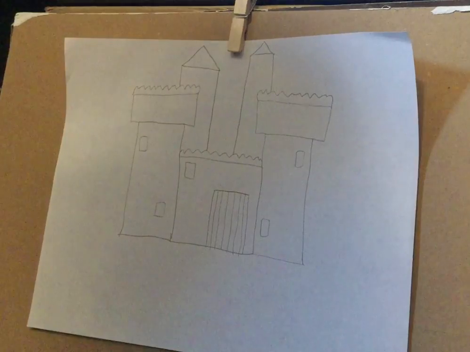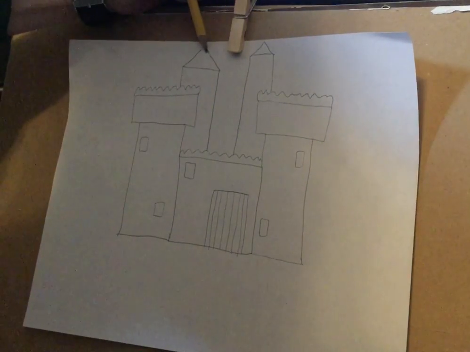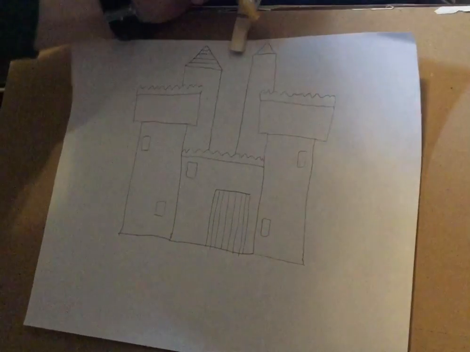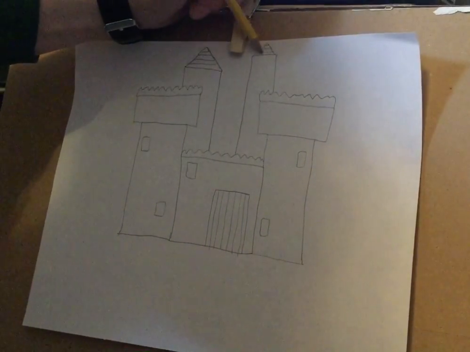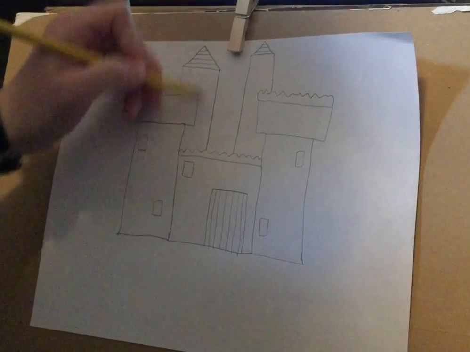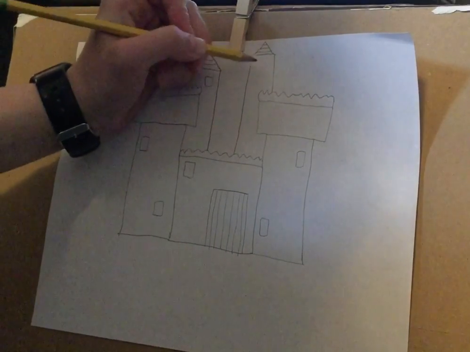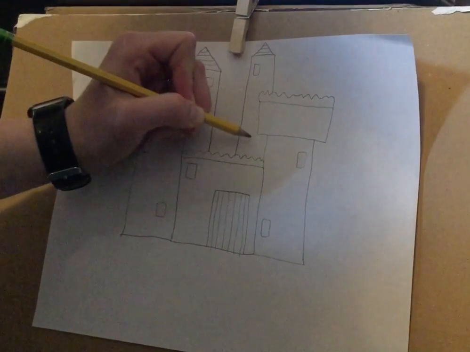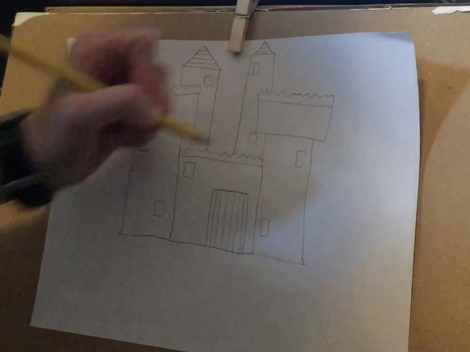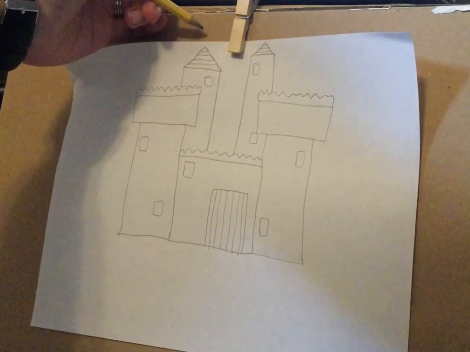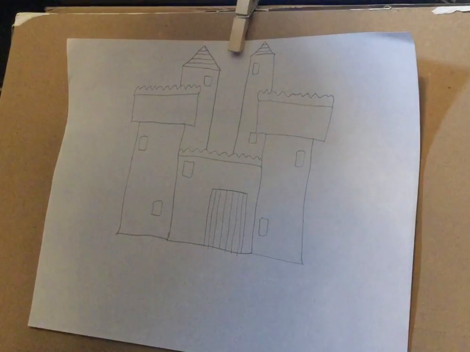And then I'm going to add some horizontal lines going this way on the tower. And then you can also add some windows there also. I ran out of room on my paper, but if you want to put a flag on top, you may put a flag on top.